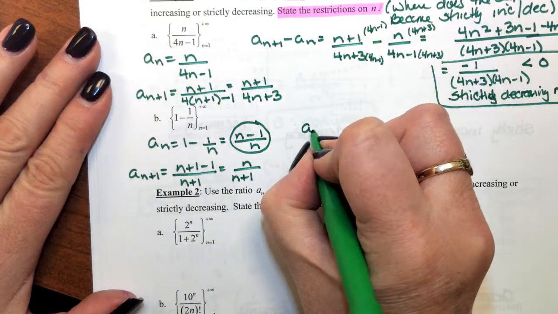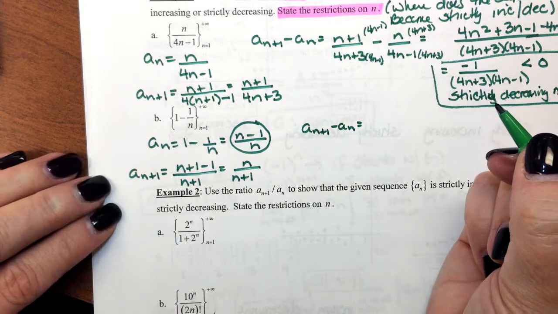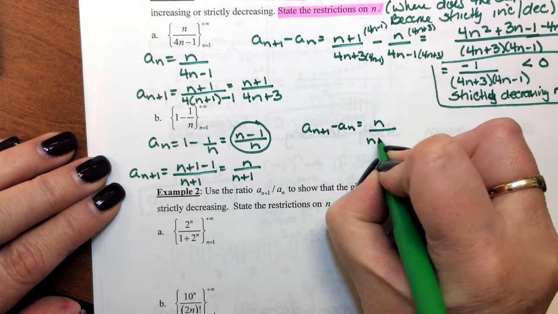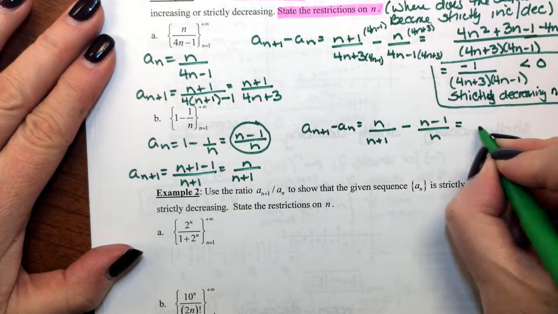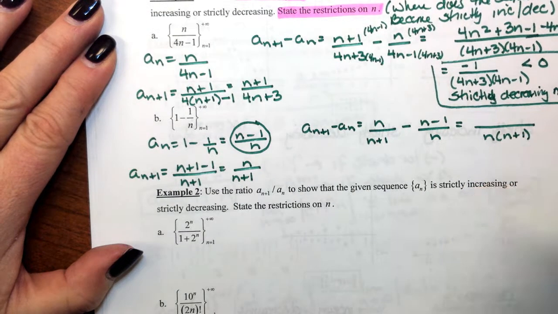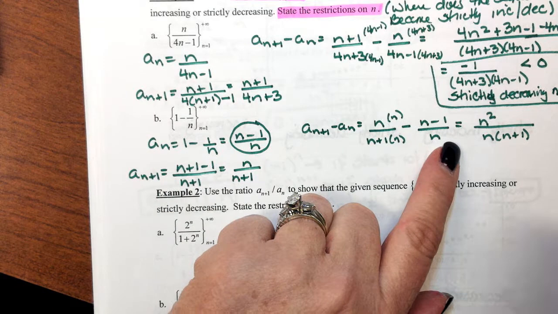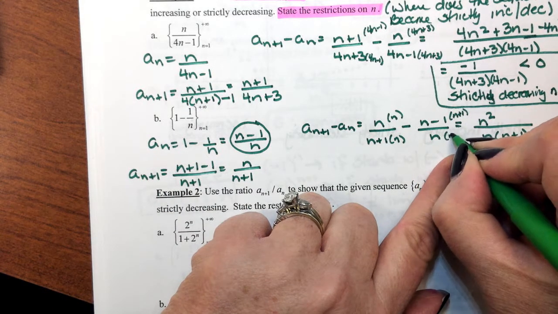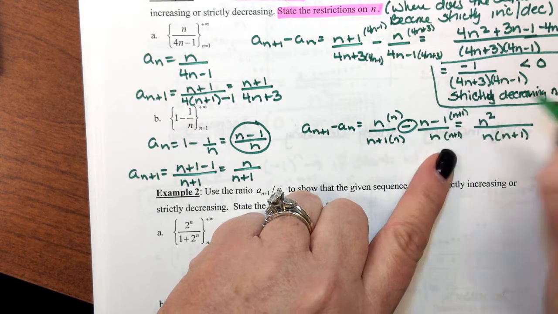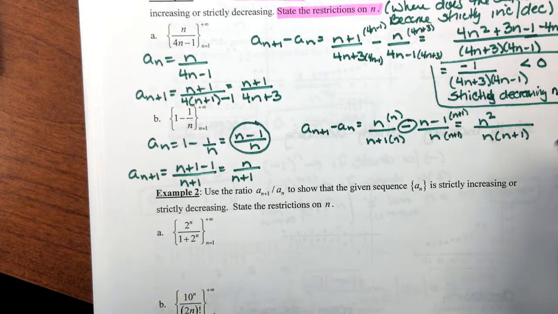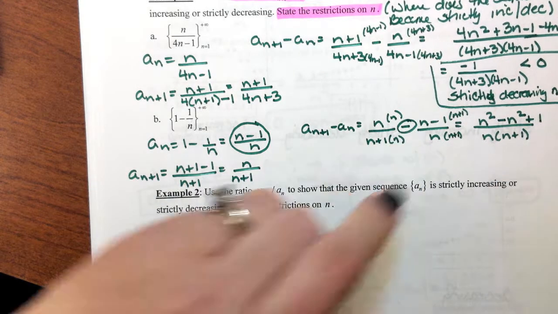Now again, to use my difference to check for monotonicity, I take my a sub n plus 1 and subtract a sub n from it. So I have n over n plus 1 minus n minus 1 over n. Again, I need a common denominator, which is n times n plus 1. So I multiply my first fraction by n over n, which gives me an n squared. I multiply my second fraction by n plus 1 over n plus 1. That's going to give me n squared minus 1, but don't forget to distribute your subtraction sign. That gives me a minus n squared, and then minus 1 with a negative sign in front of it becomes a plus 1.